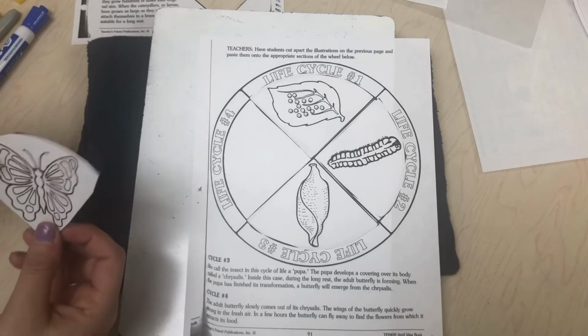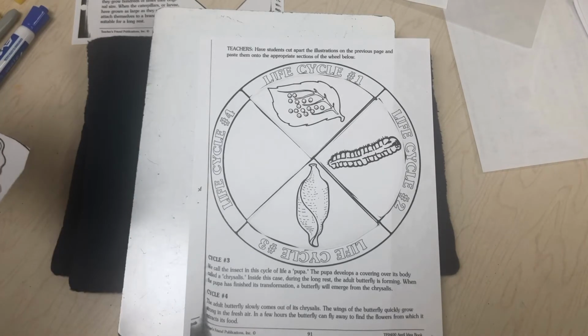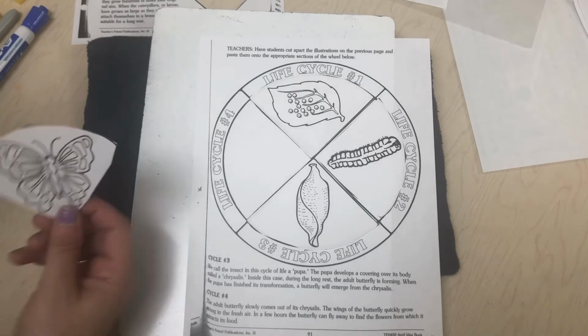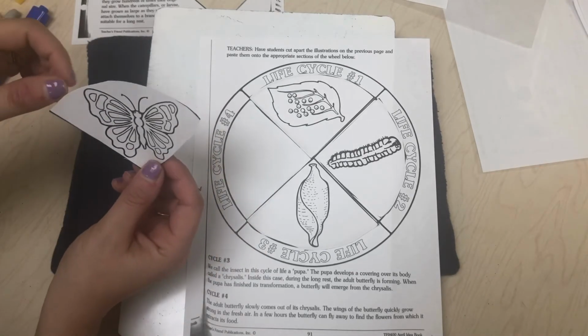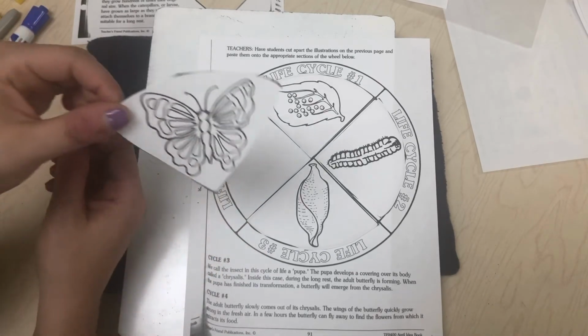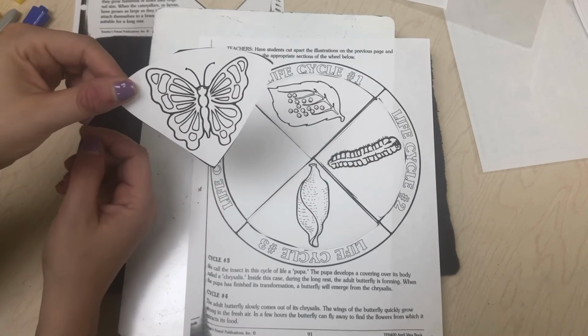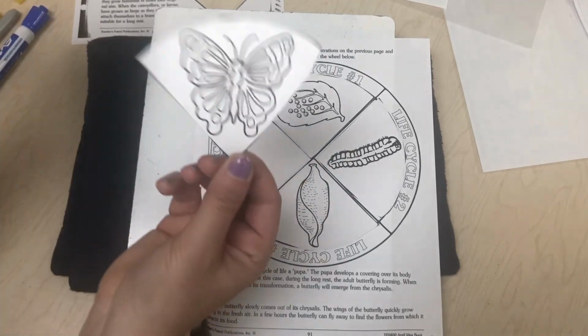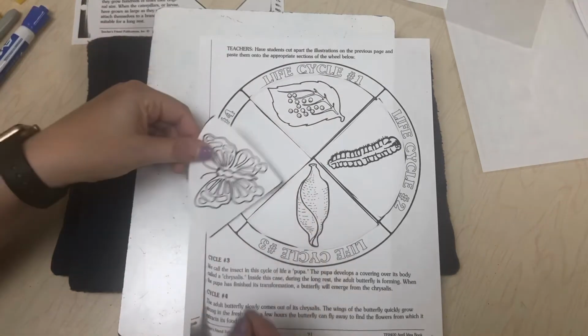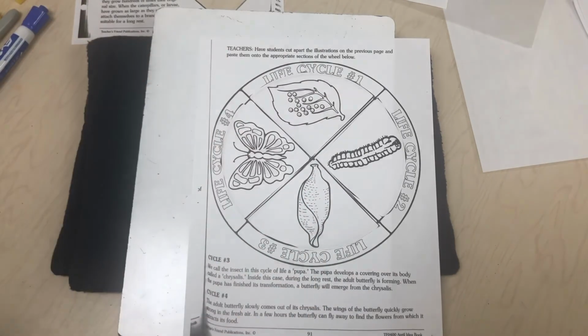And last but not least, whenever the adult butterfly slowly comes out of its chrysalis, the wings of the butterfly quickly grow strong in the fresh air. So now our butterfly is flying. And that is the life cycle of a butterfly. You can go over this again and again with your child. Just see if they understand it, if they can put those cycles in order from 1 to 4.